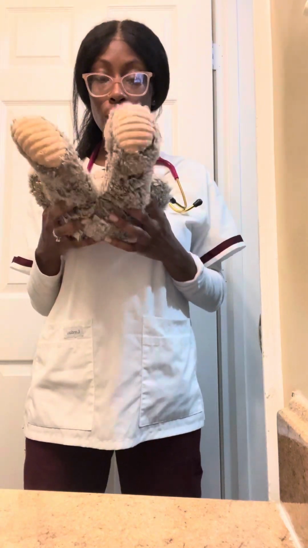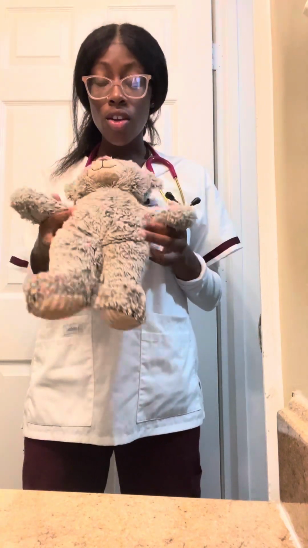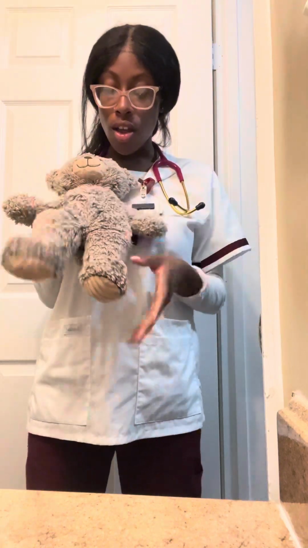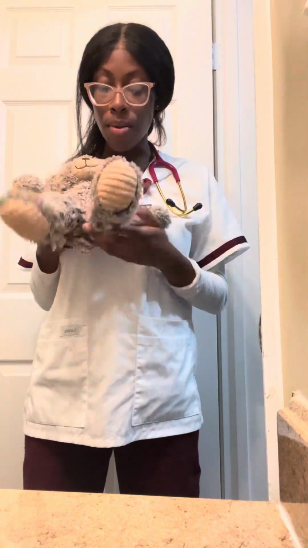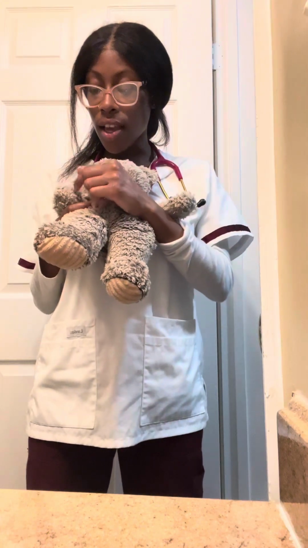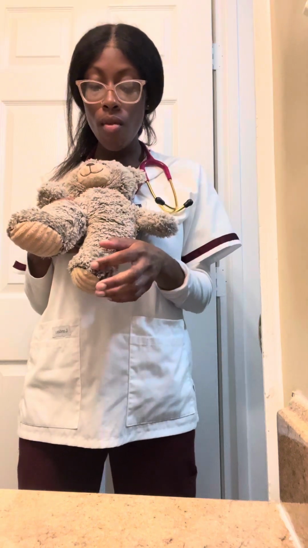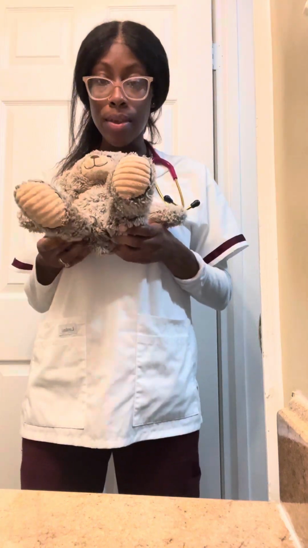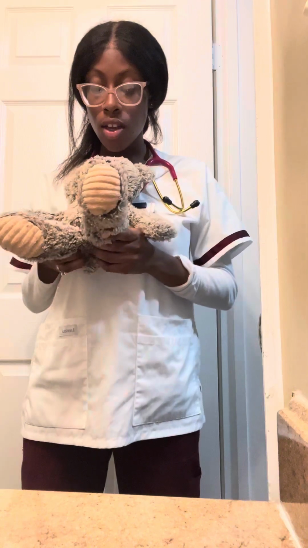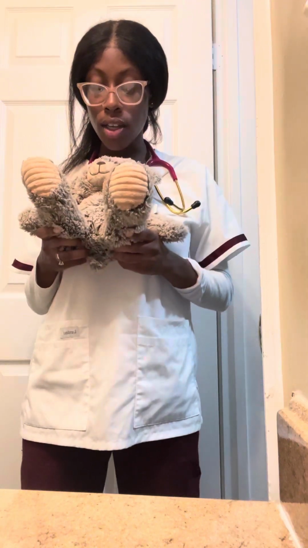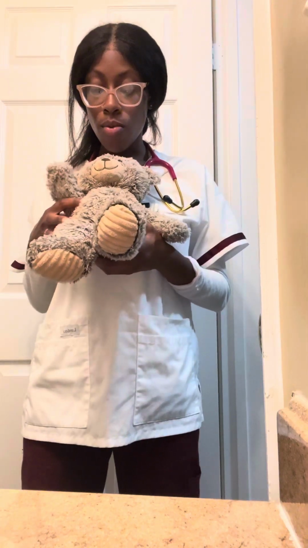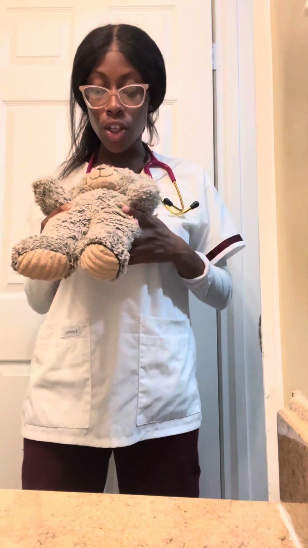For extremities, I will check for bilateral equal movement, check for muscle tone. Is the baby flaccid? Then I will check and count the fingers and toes. Then I will move the baby's hips, check for audible clicks, move the baby's arms and check for range of motion.